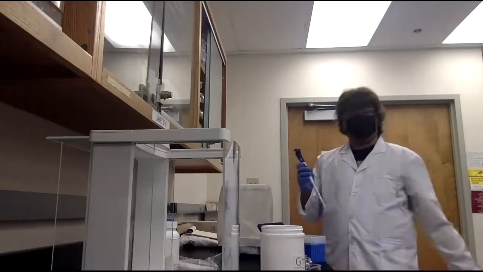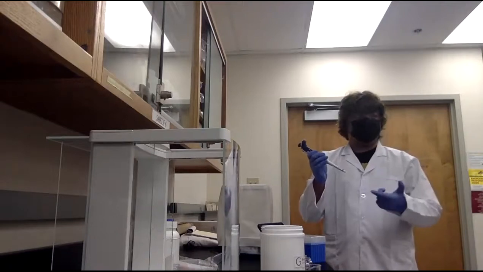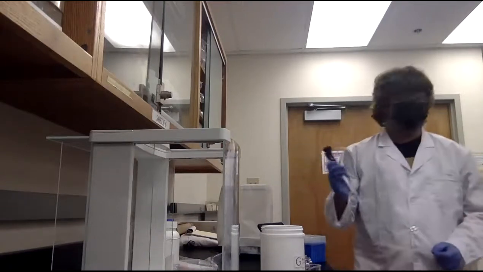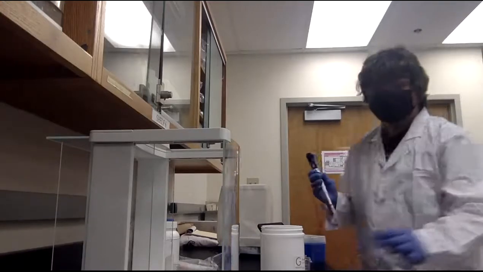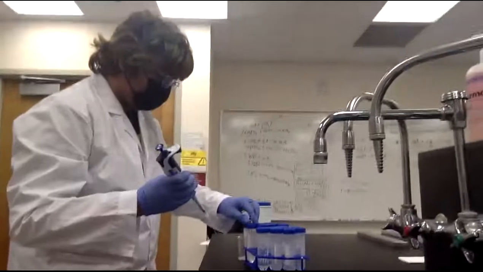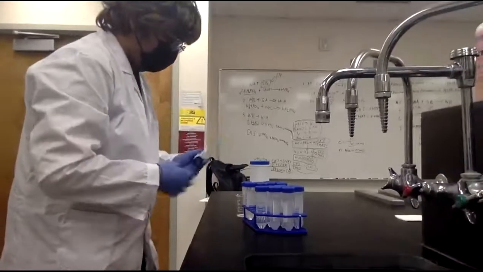And also, since we're using it for the same solution, do we need to change the pipette? No. Right. Where's our? It's right here. So this is the strong base, and this is strong acid.